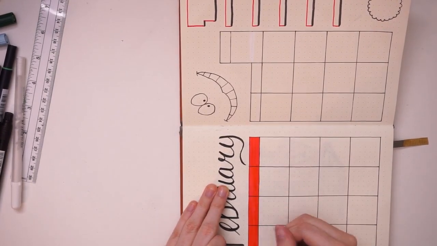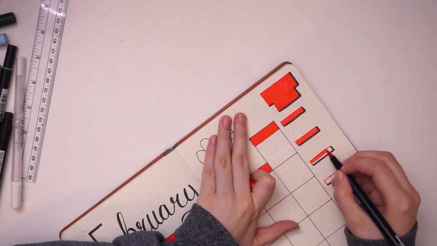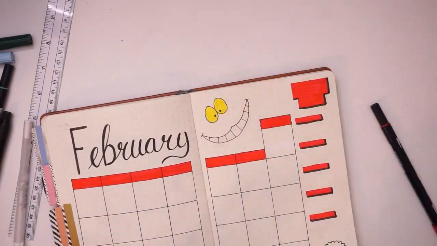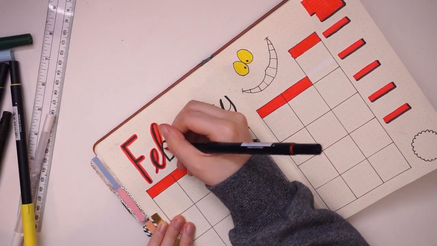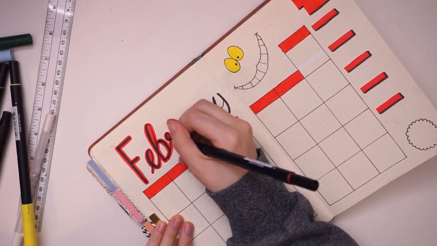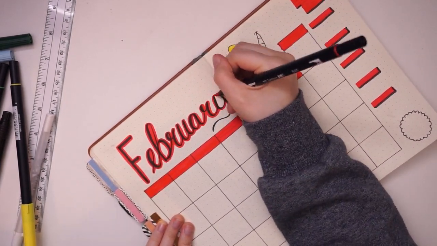All of this will also be available on Patreon as a digital download, so that you can print it off and paste it into whatever book you're using.